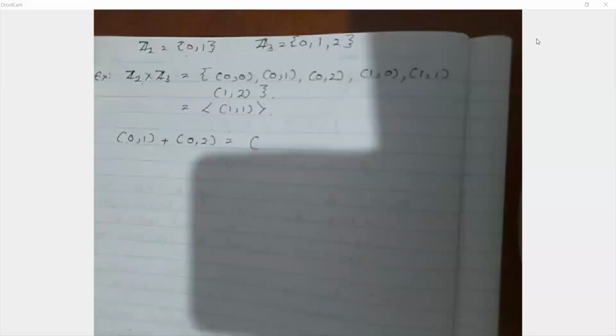So when you add elements in the first component, we pick the addition defined on this group, which is addition modulo 2. When it comes to the second component, all elements come from the group Z3. So when you add those, we pick addition defined over Z3, which is addition modulo 3.